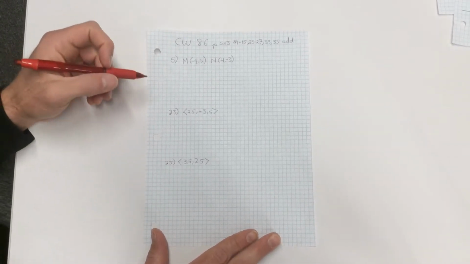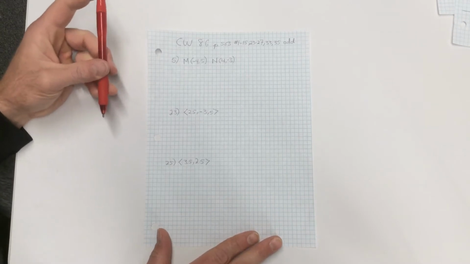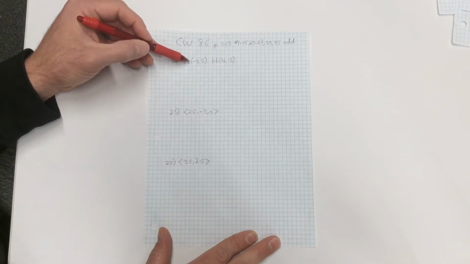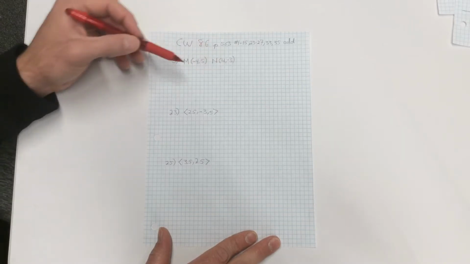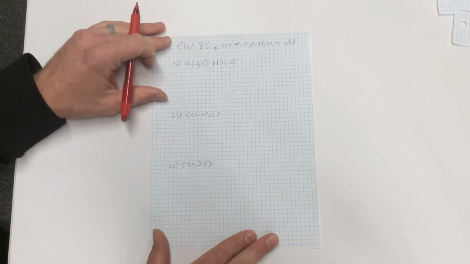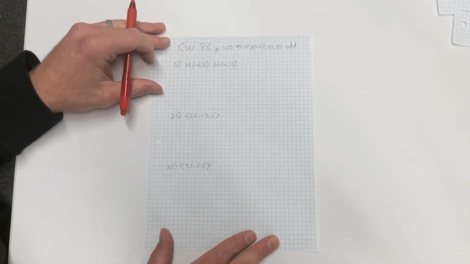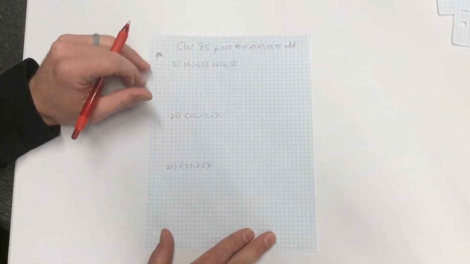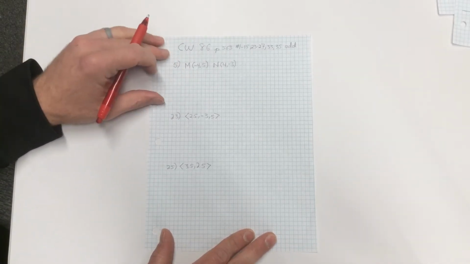So let's go ahead and look at number 5. Question number 5 says the vector with an initial point M at negative 4, 5, and terminal point N at 4, negative 3. Write the vector in its component form. Okay. Now you don't have to graph it, and you could do this without graphing it. But I'm just going to work through it slowly.